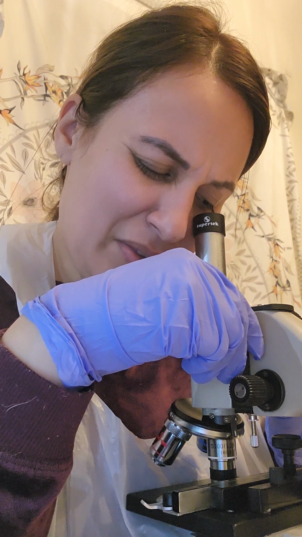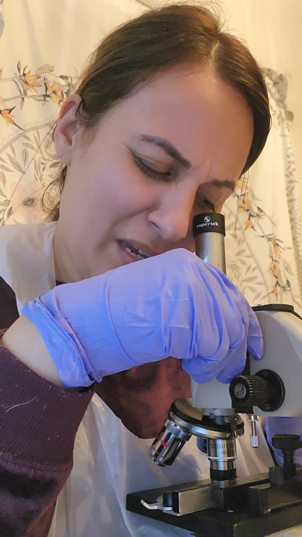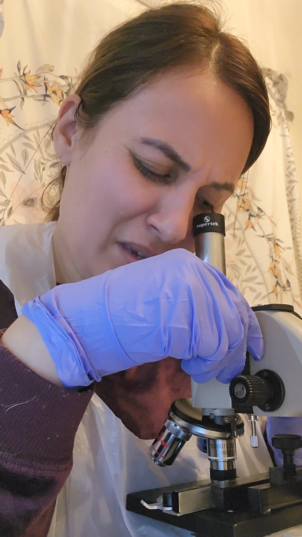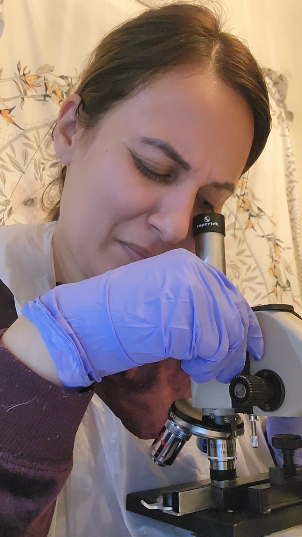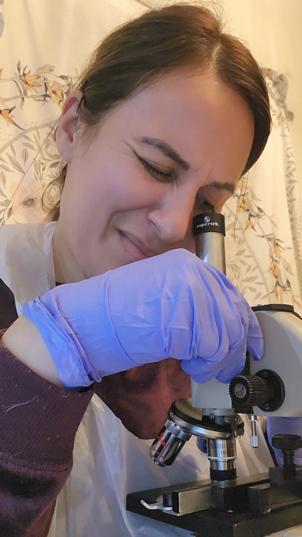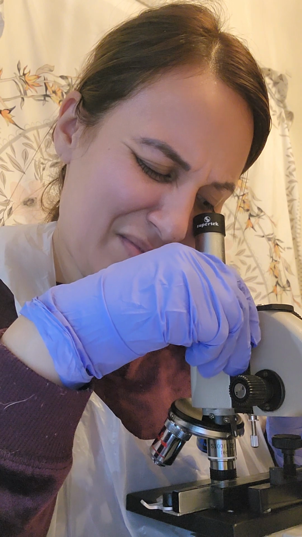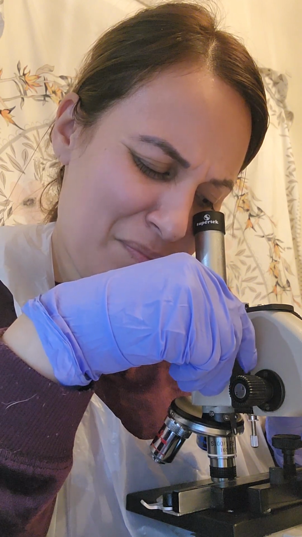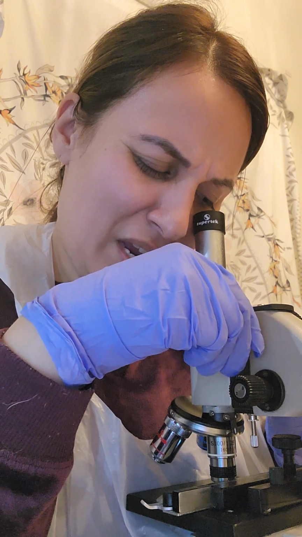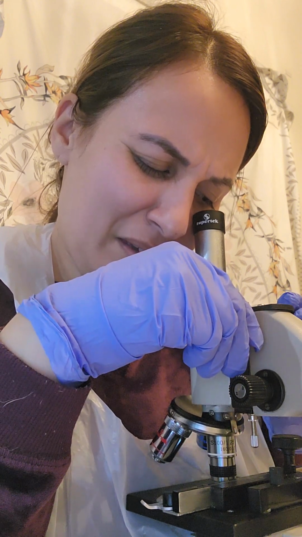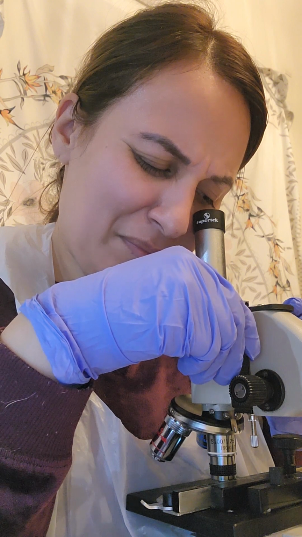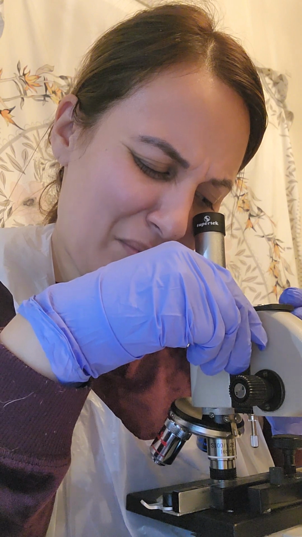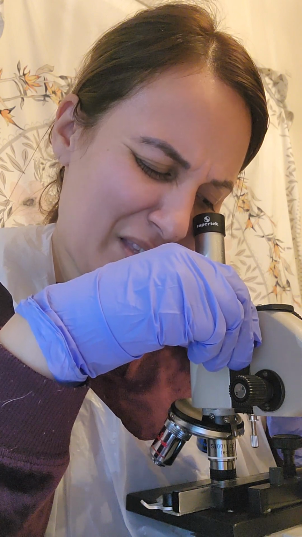I don't see any color on this. It's just a grayish background with some black spots. Again, you can clearly tell that there's something on the slide, but what it is, I can't differentiate. That's what I'm getting for the oil immersion lens for this slide.